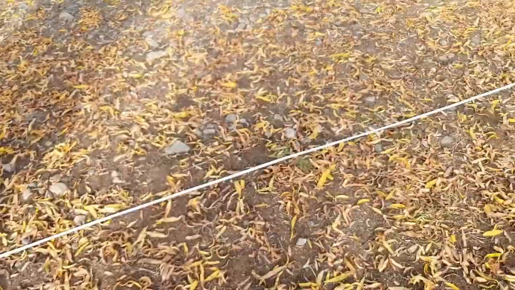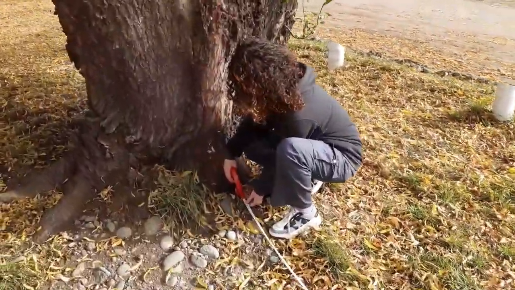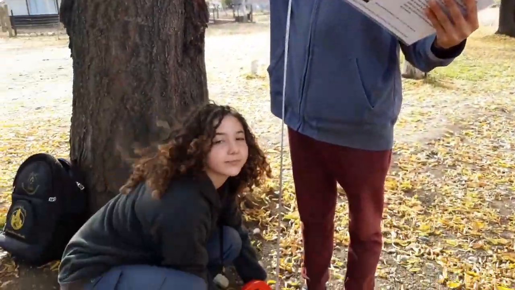Have you made manual tree height measurements using the clinometer? We will explain how to upload tree height data to the Globe website.